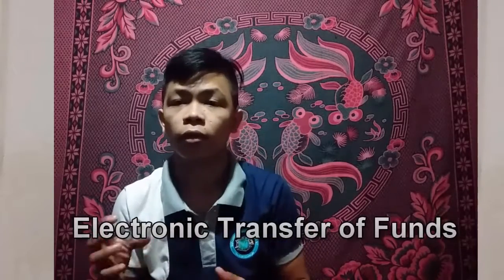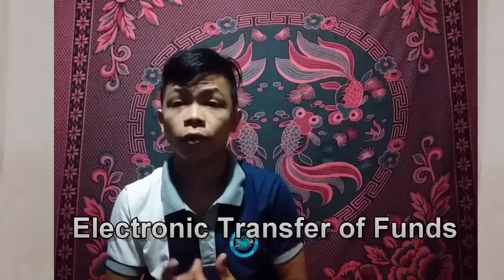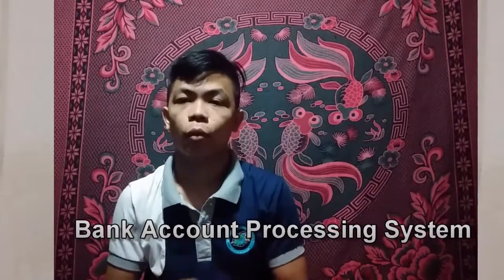The second one is the electronic transfer of funds, where the customer transfers their funds through an electronic machine. And the third one is the bank account processing system, where the customer can create their bank accounts using this system, which is the transaction processing system.